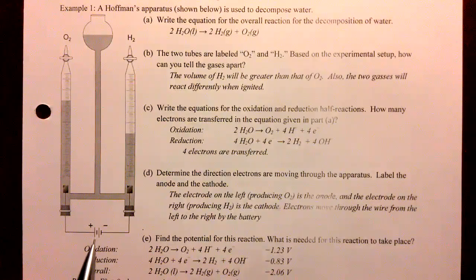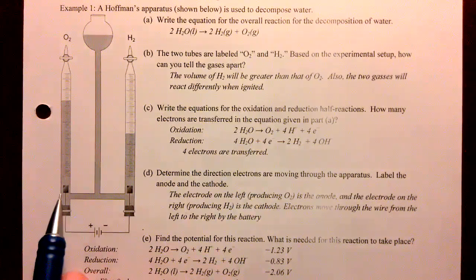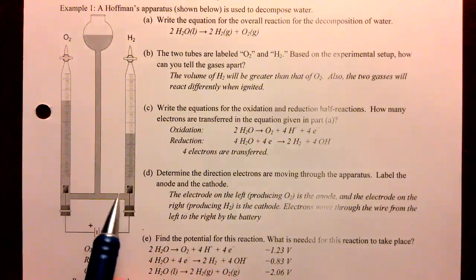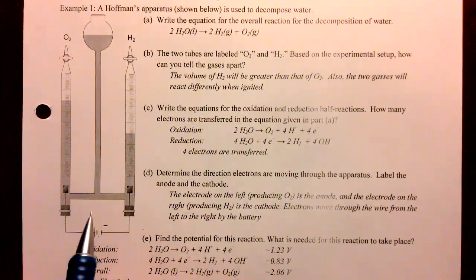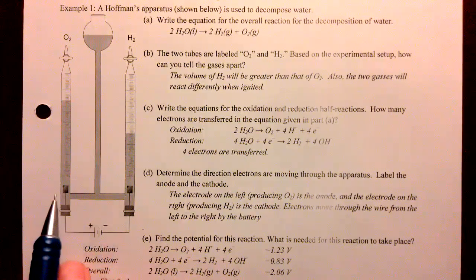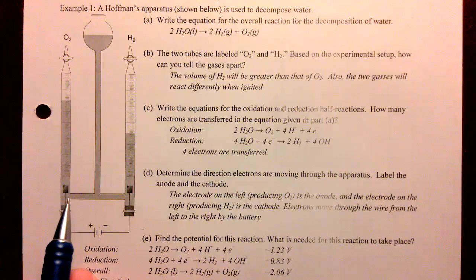This is the symbol for a battery. And so what we've got here are two charged plates. And so electricity is going to pass between the plates through the water. Now, if you drive the electricity hard enough with enough voltage, you can overcome the covalent bonding in water and you can separate it out. And this is electrolysis of water.